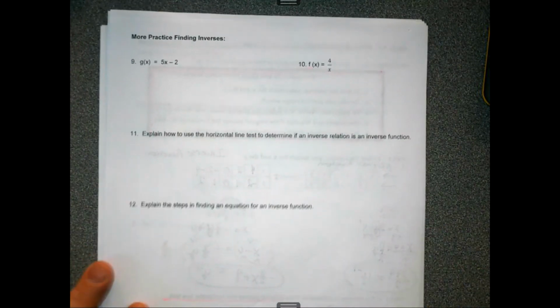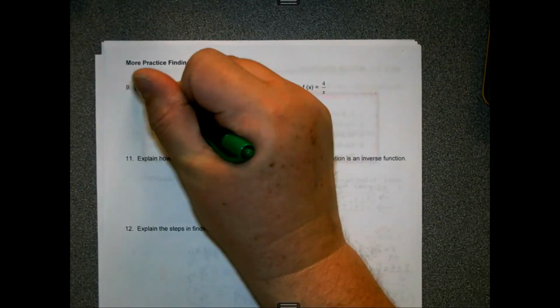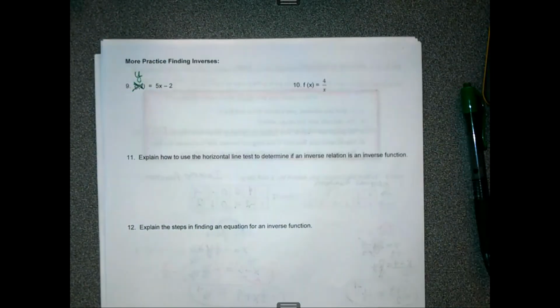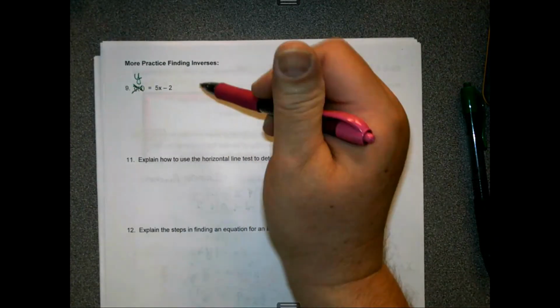If I have function notation, replace it with a y, and then start finding your inverse.